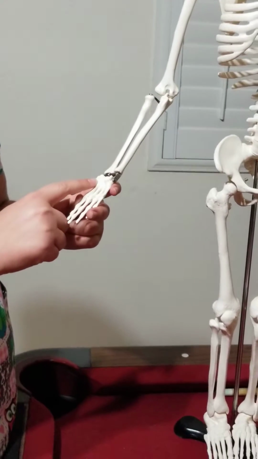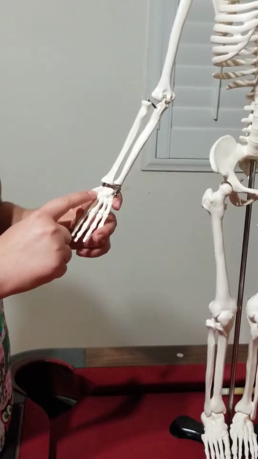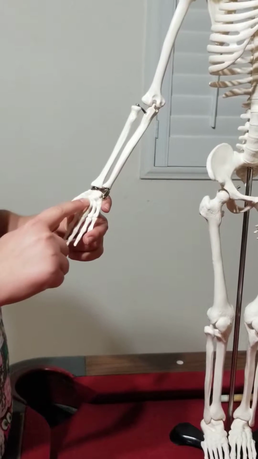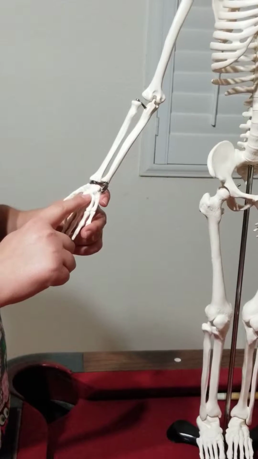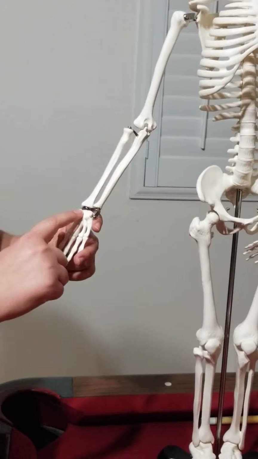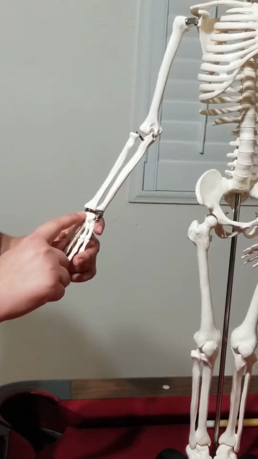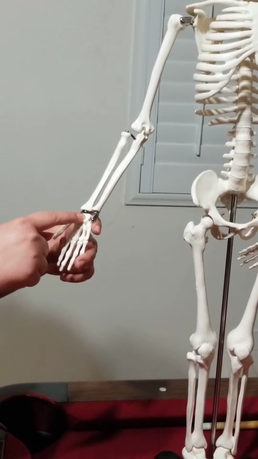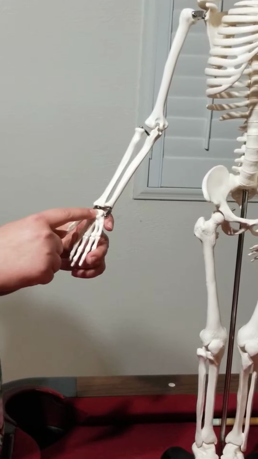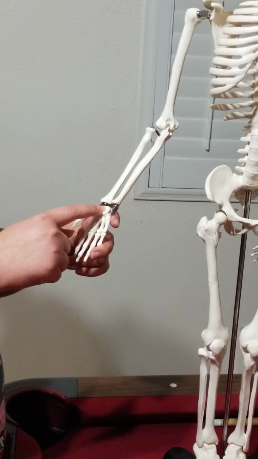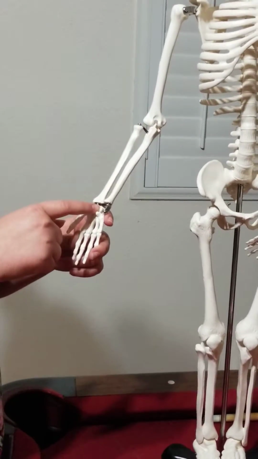We have the trapezium, trapezoid, capitate, hamate. Then we have the scaphoid, lunate, triquetrum, and then the pisiform.